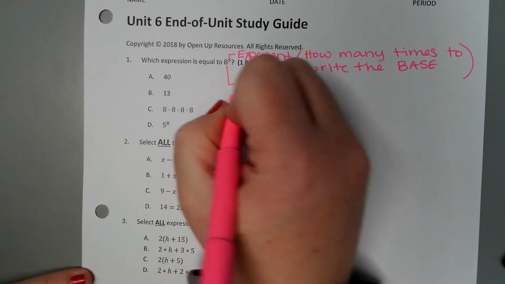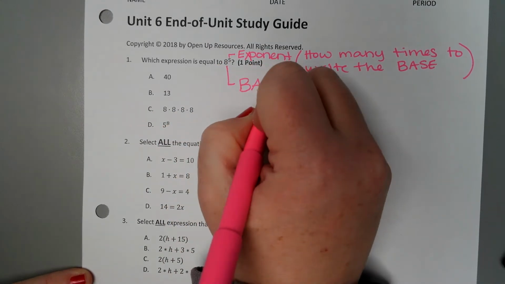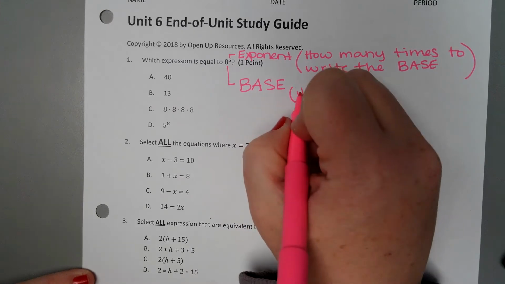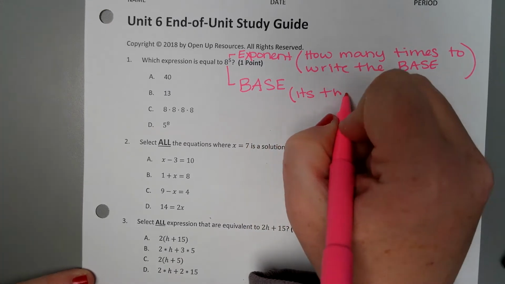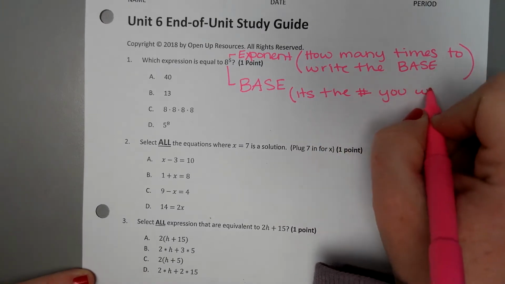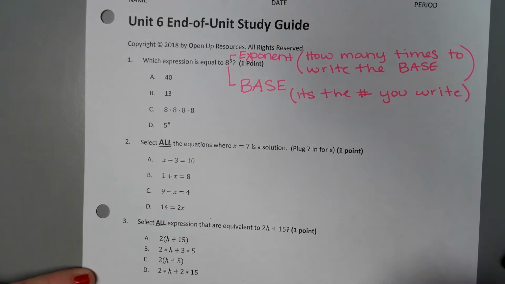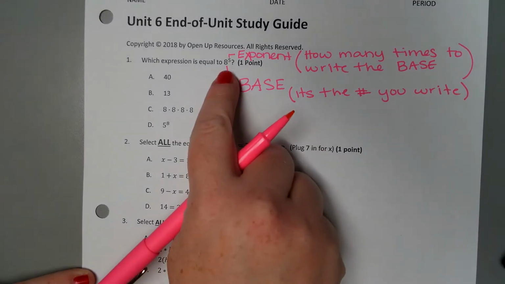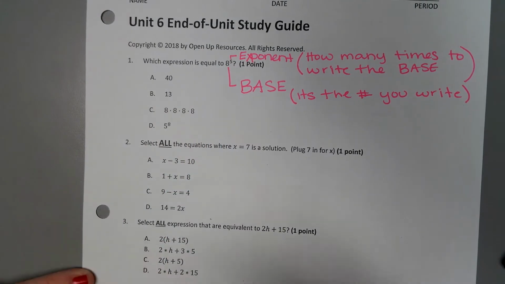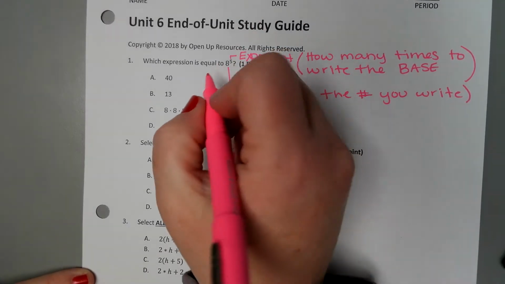This number is your base. It's the number you write. So the number we write is 8, and we're going to write it 5 times. And you're multiplying each time.